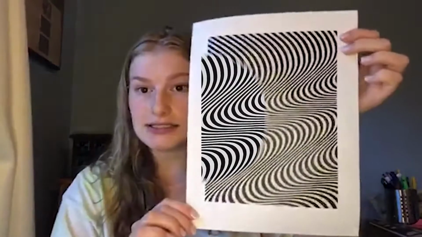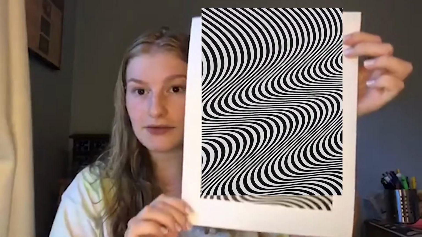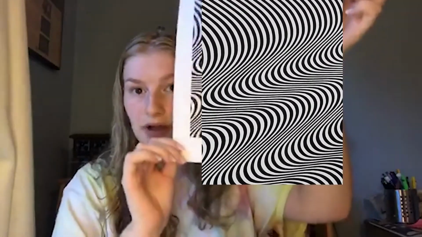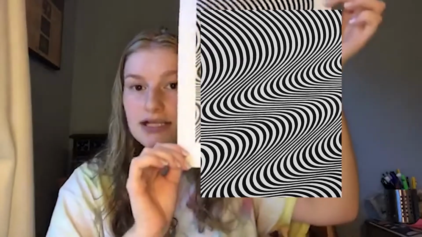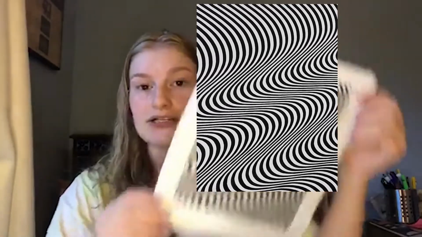And I printed out a couple of examples of her first art, and I will include a link in the description of this video because I think it's really cool. But this is an example of her art, and if you look closely, if you move it around, especially up and down, it kind of appears like the art is moving. And that is really the point of a lot of her art in the beginning.